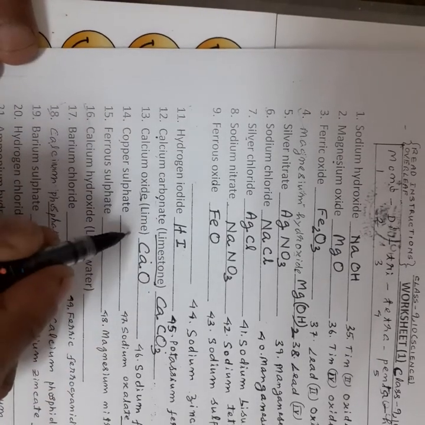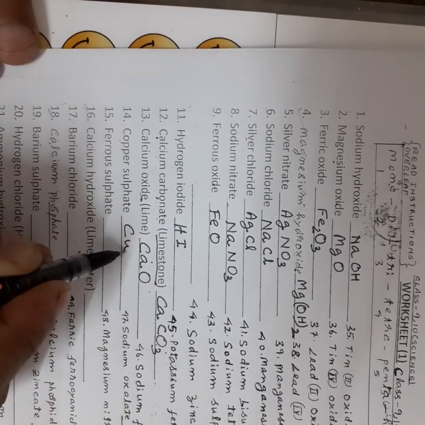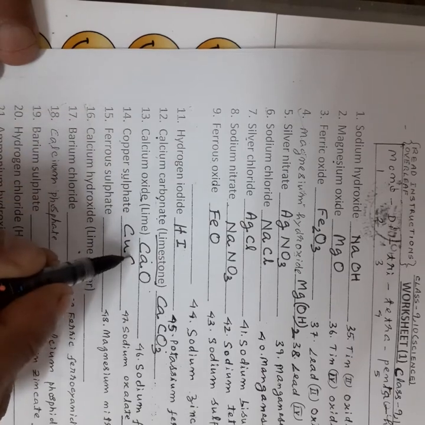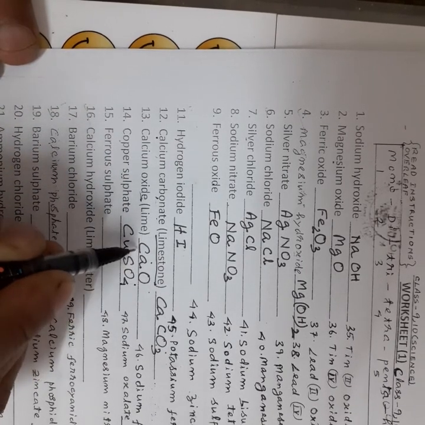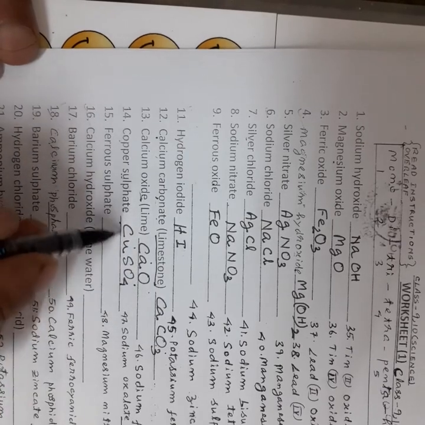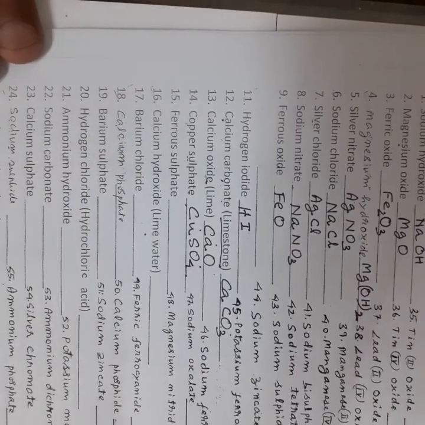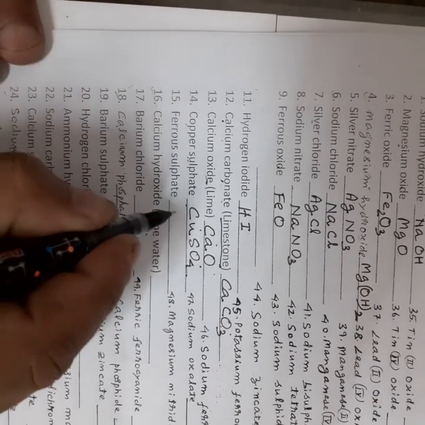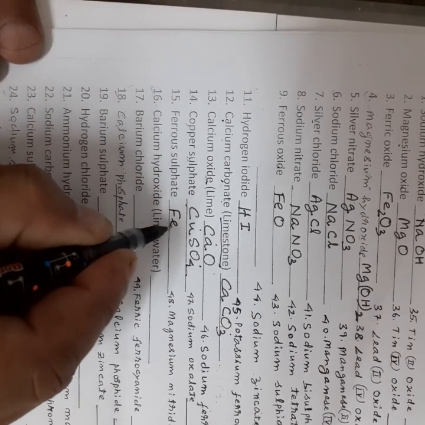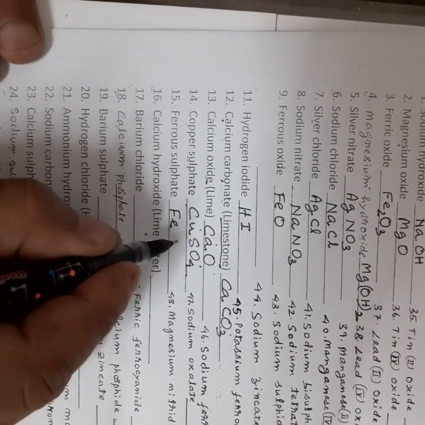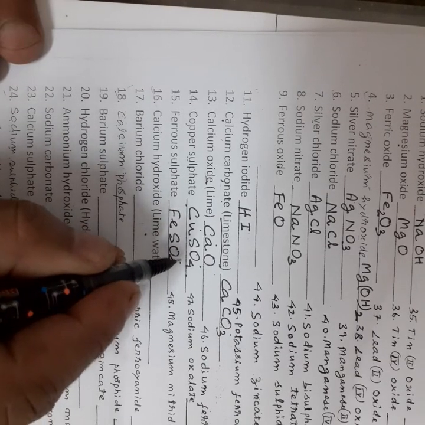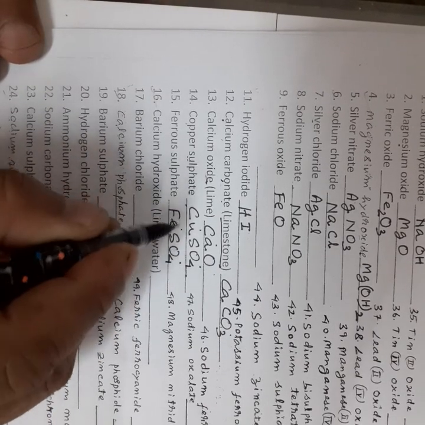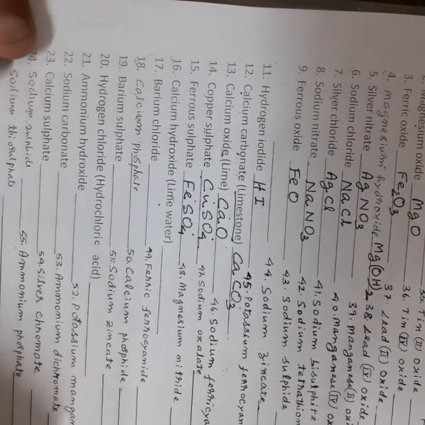Next, copper ion, Cu2+, sulfate ion, SO4 2-. So 2- here and 2+ here cancel. The formula remains CuSO4. Next, ferrous ion, Fe2+, sulfate ion, SO4 2-. 2+ and 2- cancel, so FeSO4.